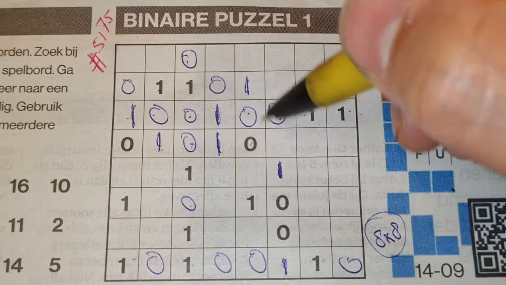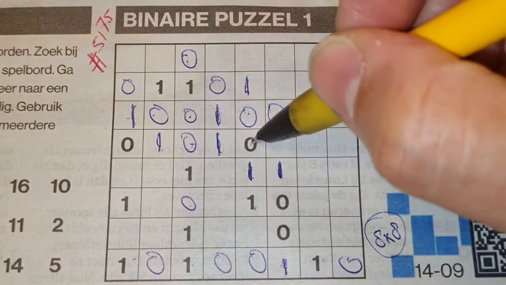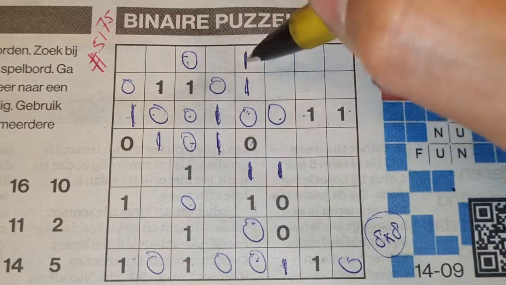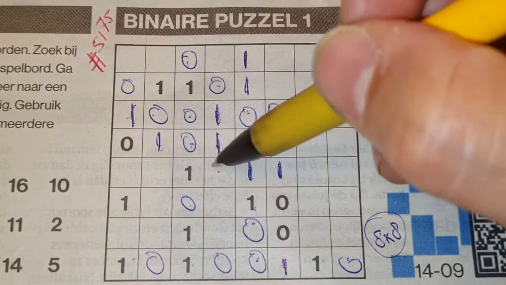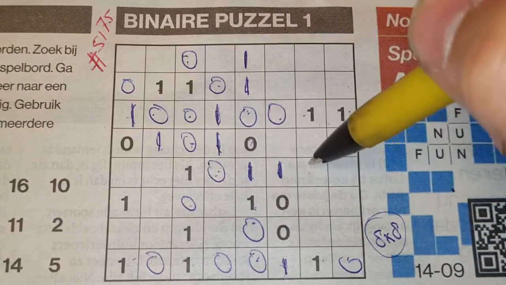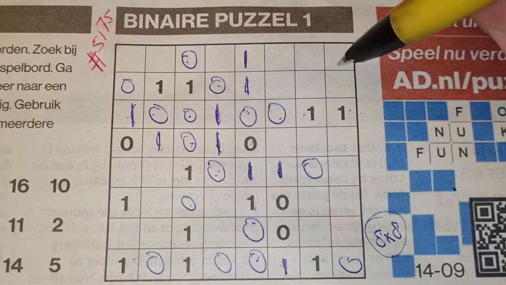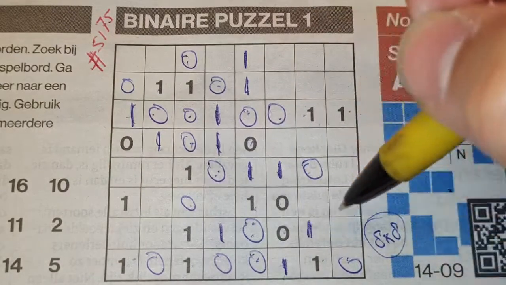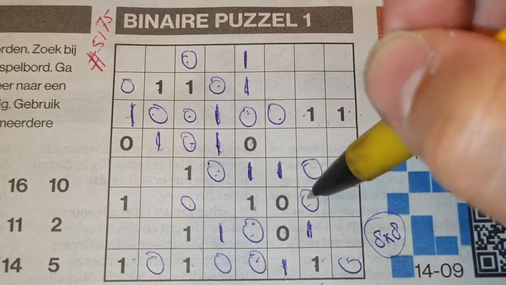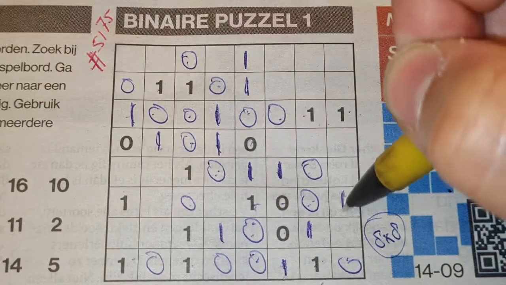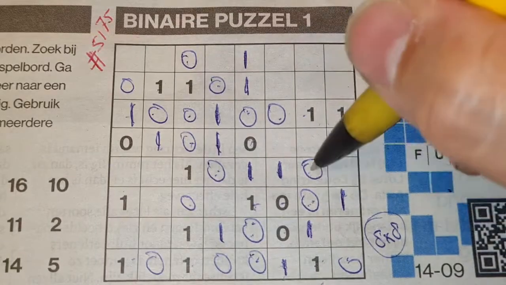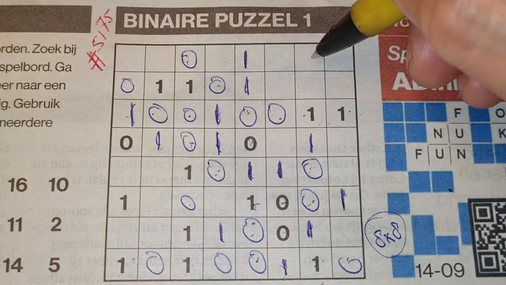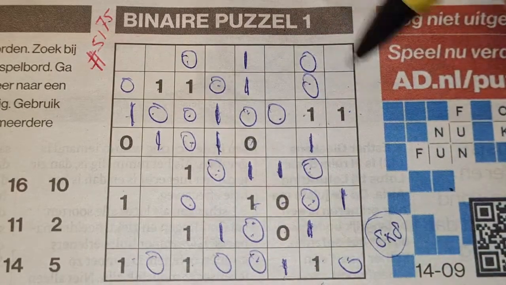Double O, here one, there one. Double one, here no, there no. 4 O's we have here, so the rest are ones. Double one, here no, there no. Double one, here no, there no. Double O, here one, there one. Double one, here no, there no. Double O, here one, there one. Double O, here one, there one. 4 ones we have here, so the rest are O's.